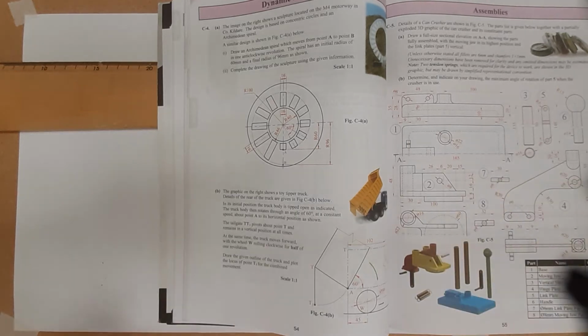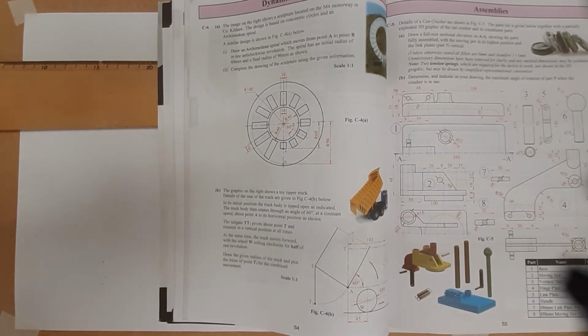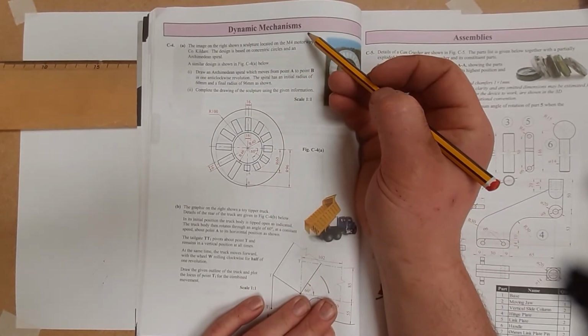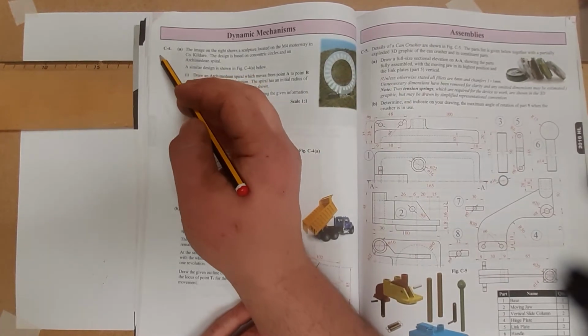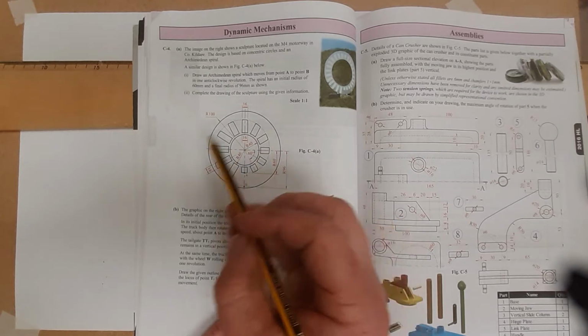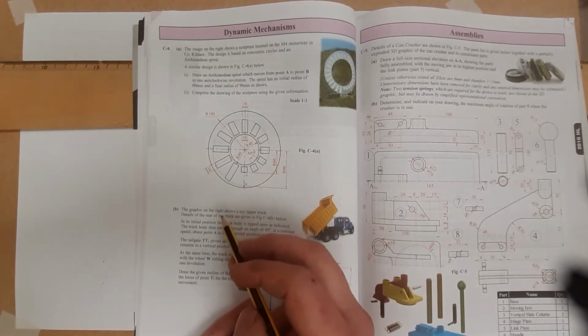Okay, so I'm hoping to do a couple of videos here about Archimedean spirals, which comes up in the exam paper in the dynamic mechanism section, which is usually question C4. So the very first one here is a nice straightforward question.